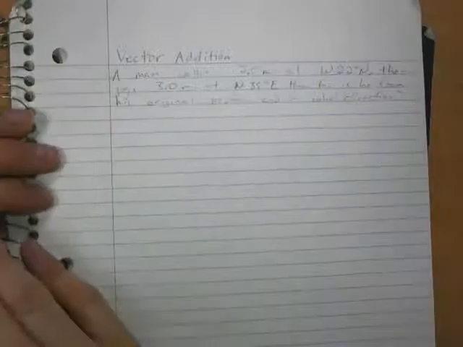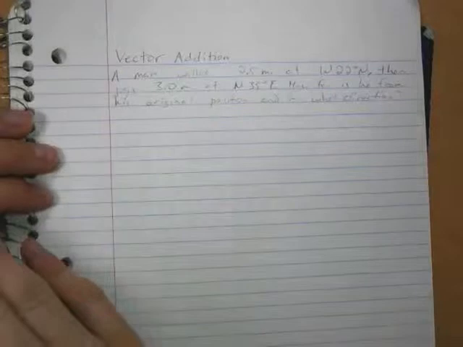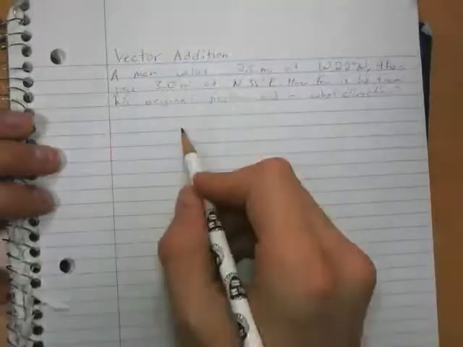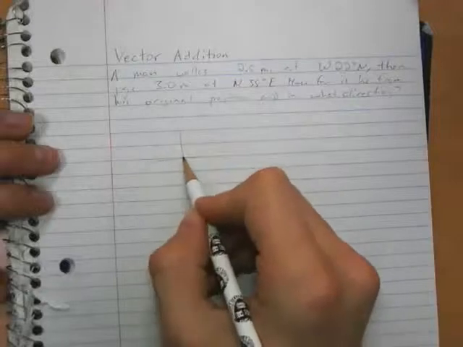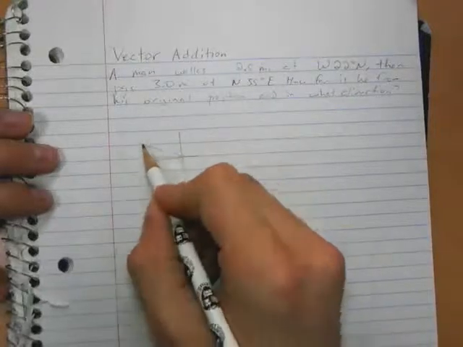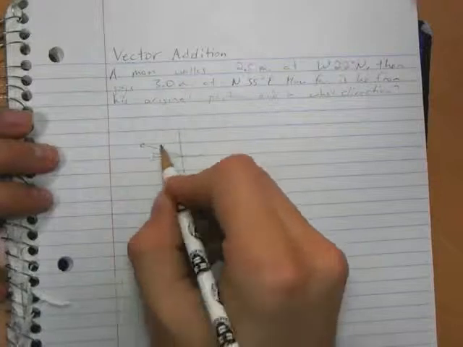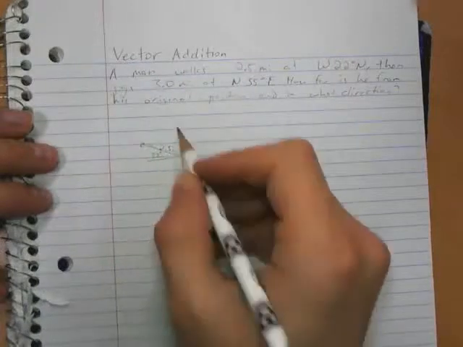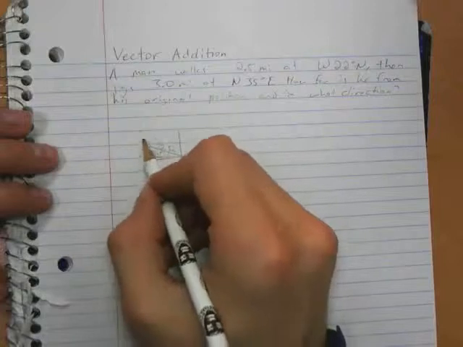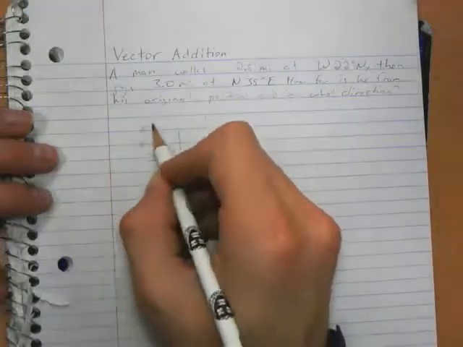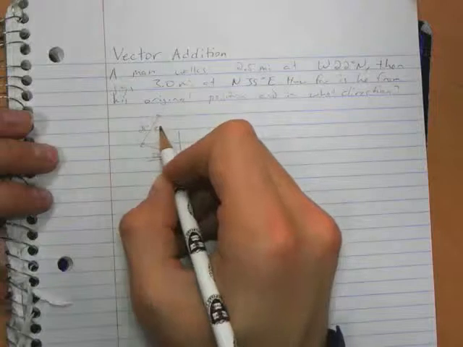Now, first of all, the answer is not 5.5 miles. You can't just add these two distances. If we draw this out, 2.5 miles west by 22 degrees north, that means that this angle is 22 degrees. That means that this is 2.5 miles, and then from there, north by 35 degrees east, he goes 3 miles.